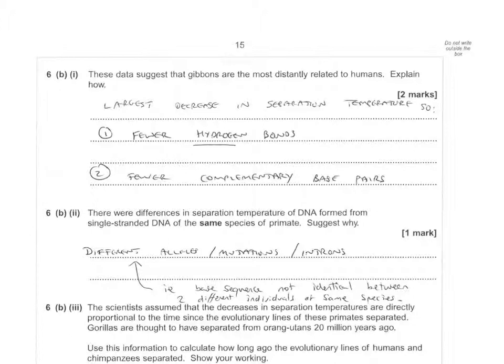This is showing, you don't actually get any marks first of all for just stating this. So the largest decrease in temperature shows the most distant related. And why is that? It's to do with comparing the base sequences. So they've got fewer base sequences in common, so fewer complementary base pairs. So there are fewer hydrogen bonds. So that means that when you heat it up, the strands will separate at a lower temperature.